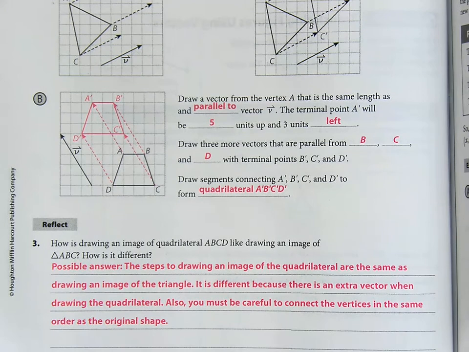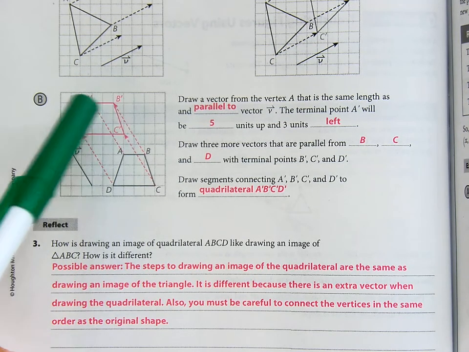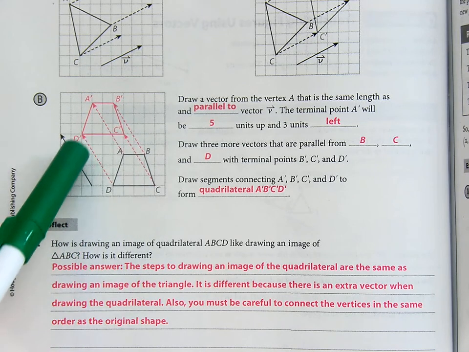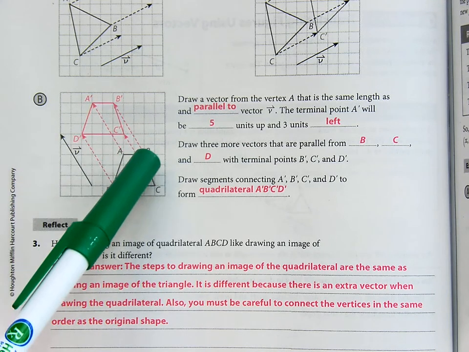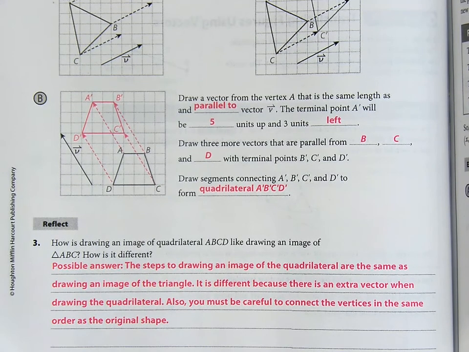The steps of drawing an image of the quadrilateral are the same as drawing the image of the triangle. It is different because there's an extra vector when drawing the quadrilateral. You had one more corner. Okay. Also, you must be careful to connect the vertices in the same order as the original shape. So don't try to connect A to C and then D to B. You want to make sure that they are in the same order and consecutive with these guys up here and correspond correctly.